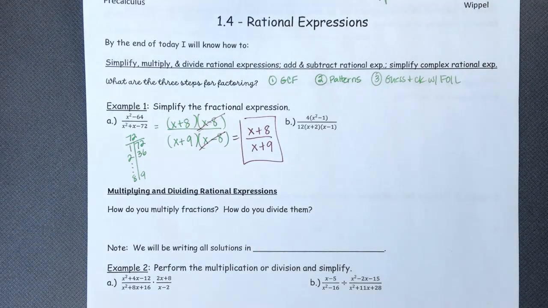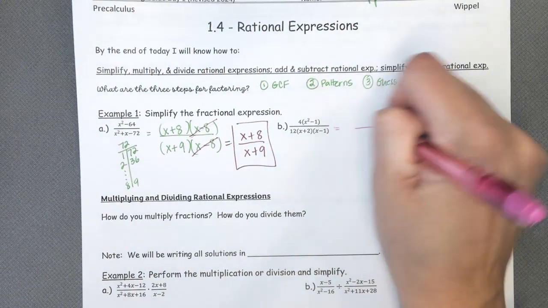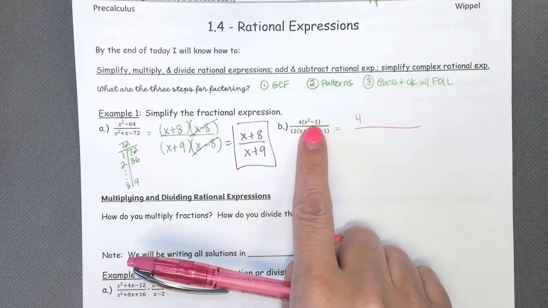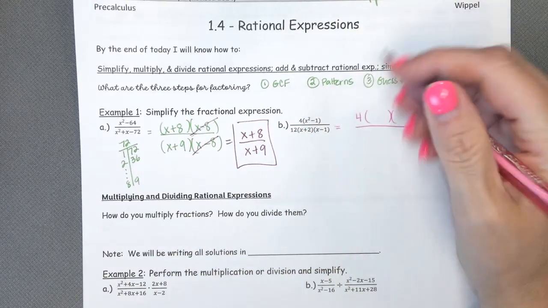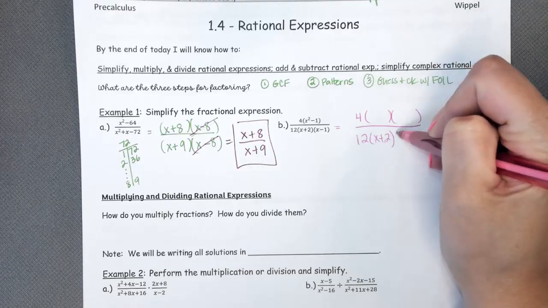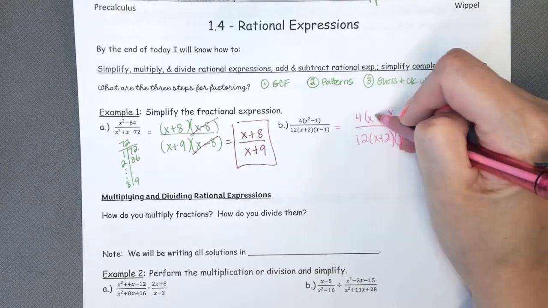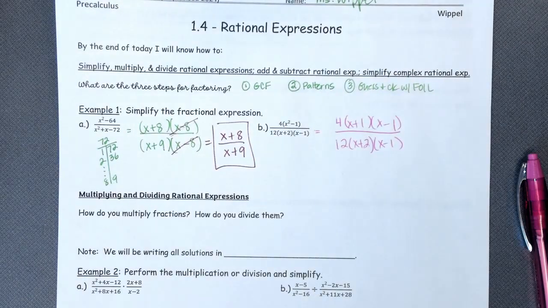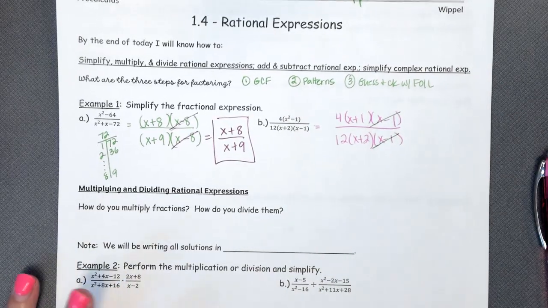Okay, and then we're going to factor for B. So you have the 4 on the outside, leave it. X squared minus 1. Is that a special pattern? Yes, it's the difference of 2 squares, right? So I have x plus 1 and x minus 1. So let's see what we can simplify there. Okay, so x minus 1 and x minus 1 is going to cancel.